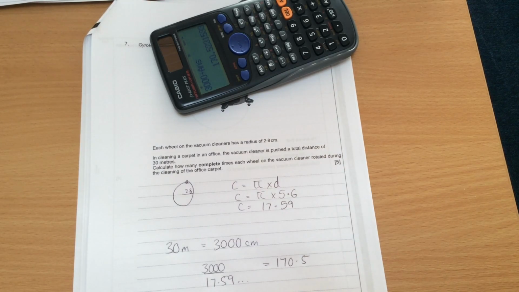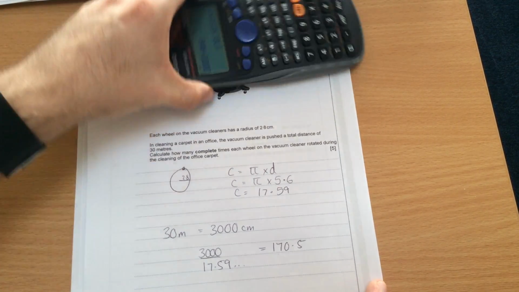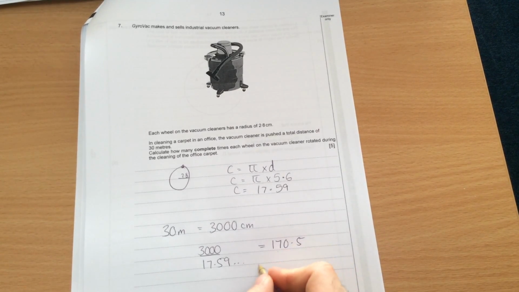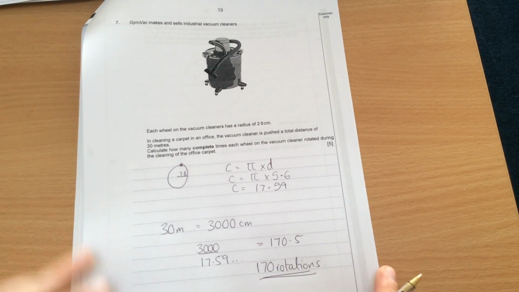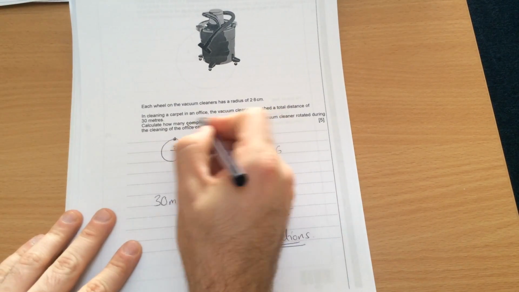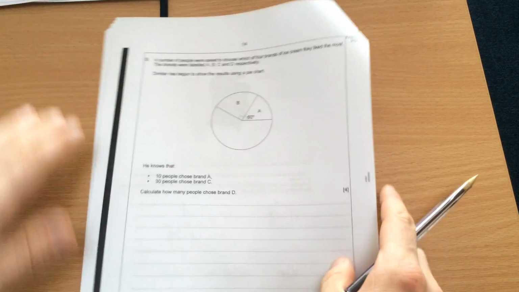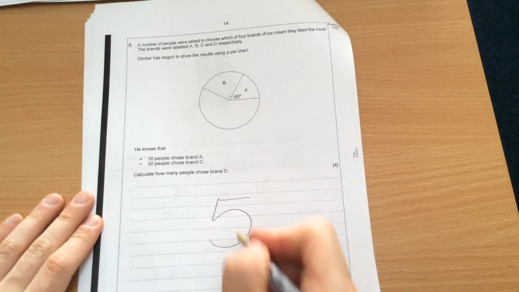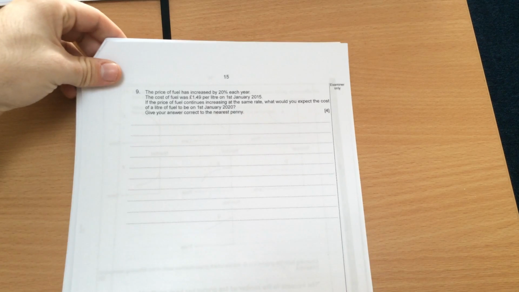So how many times each wheel will rotate? So it will do 170.5 rotations. So it will complete 170 rotations because it doesn't quite make the 171st. So we're not going to round up because it's saying how many complete times does it go round. Well, it's going to do a full 170, and then the 0.5 we're going to ignore. Right, question number 8, I'm just going to write 5 as the answer because that was on the previous video because it was the same question.